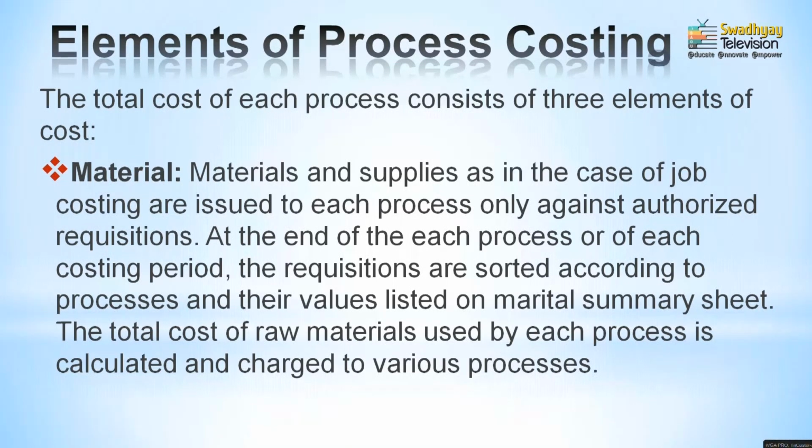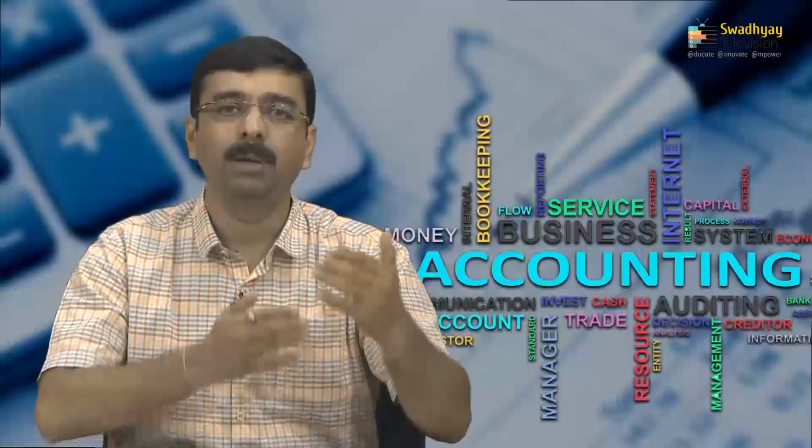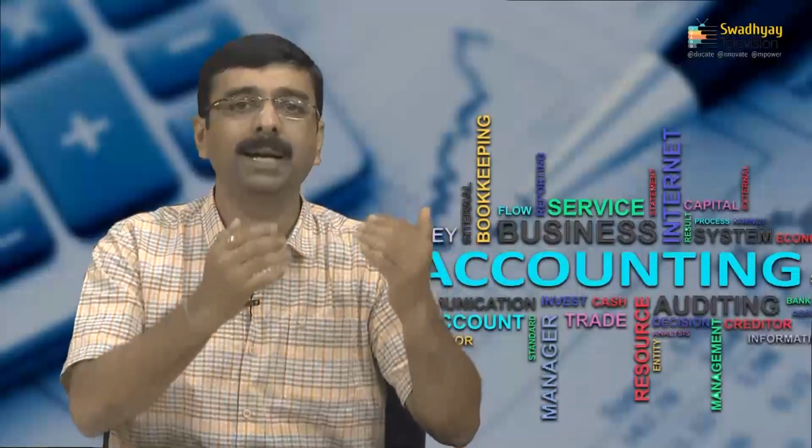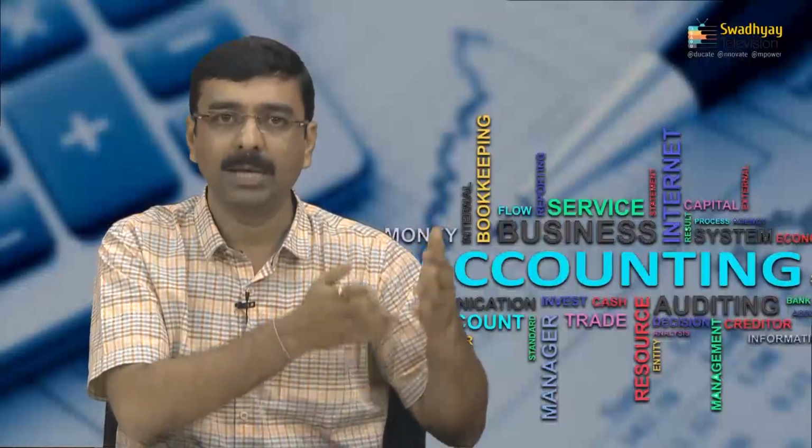How has the material cost been identified? Through the material requisitions. Whenever material is required by a different manufacturing process or manufacturing unit, they put a requisition to the store department, and according to the requisition, the material is supplied by the store department to the process department. In that way, through the material requisition sheet, they can identify the cost of material incurred in the respective process, which would be recorded on the debit side of the process account.